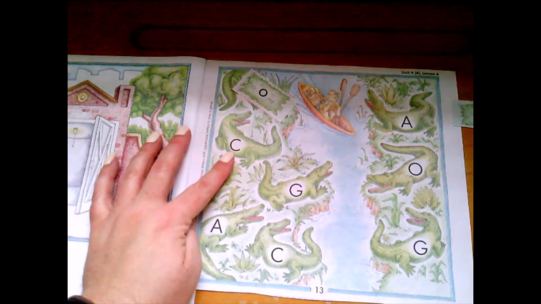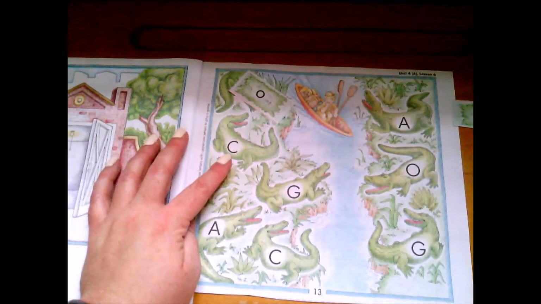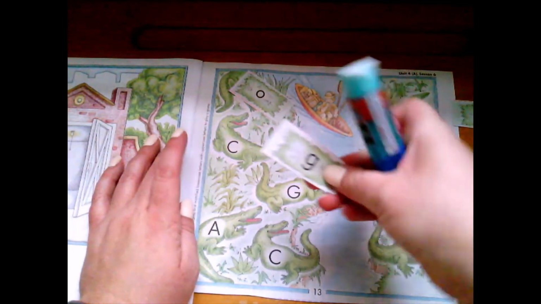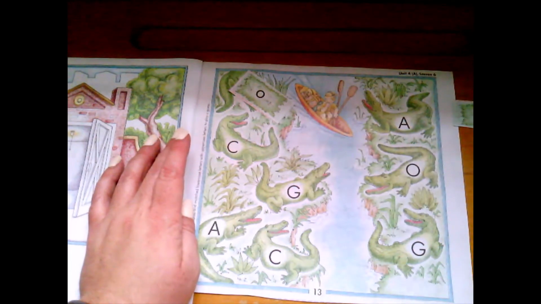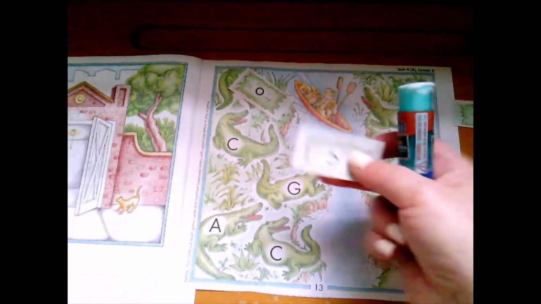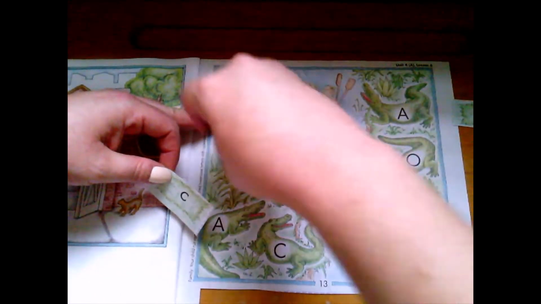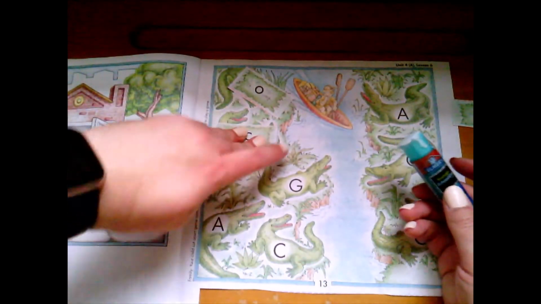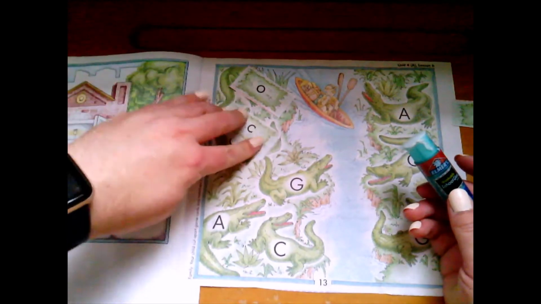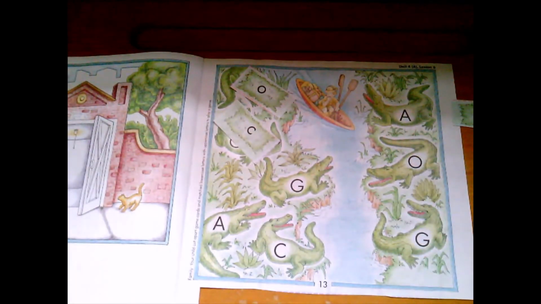Next is an uppercase C. We need to find a lowercase c. No, that's not a lowercase c. Is this a lowercase c? Yes. Make sure that it is not upside down. We don't want it upside down. That wouldn't make sense.